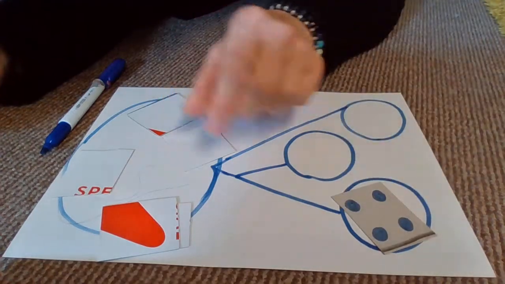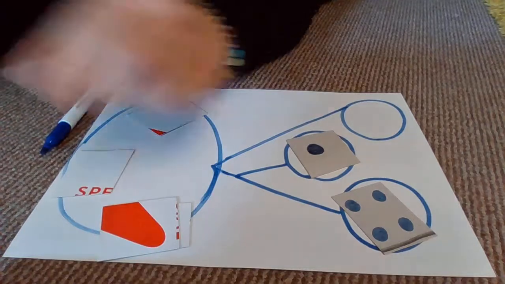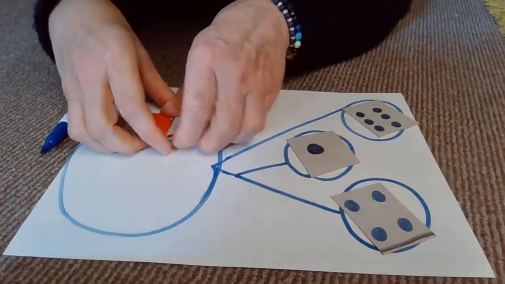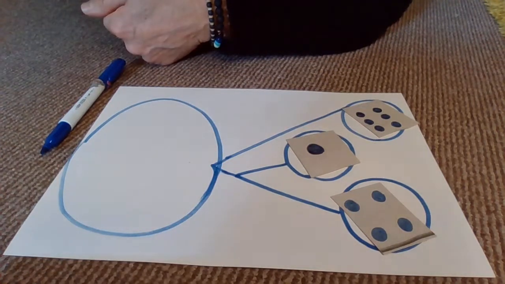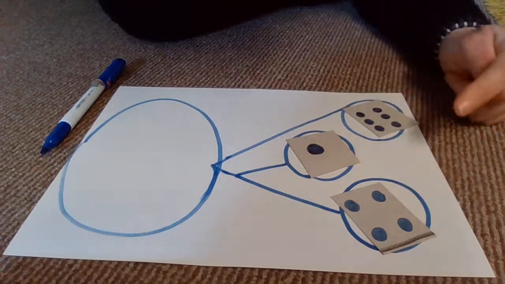That one I'm going to choose, and that one, and that one. Okay, don't need those. So don't forget, you can choose the numbers. Get your child to choose the numbers, because the more they are involved in it, the more they'll enjoy doing it. So let's count these all up.